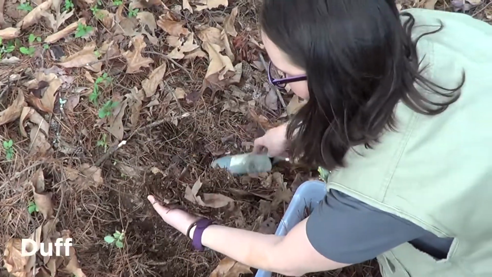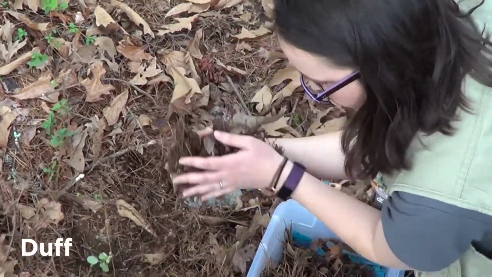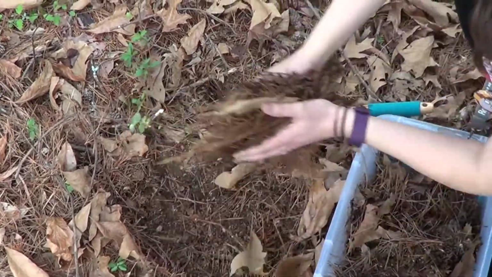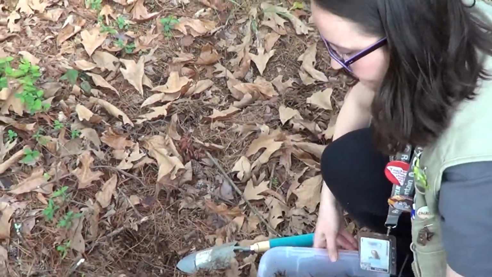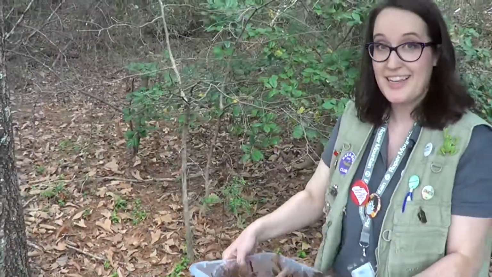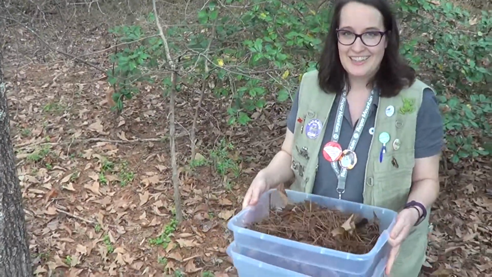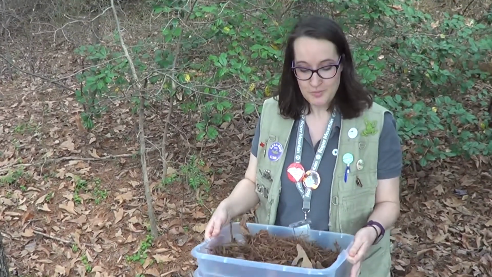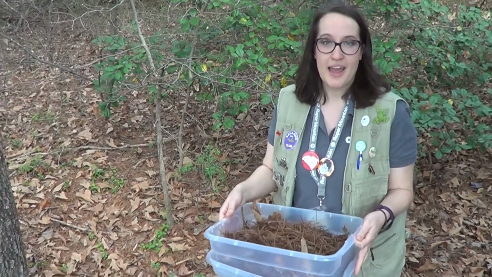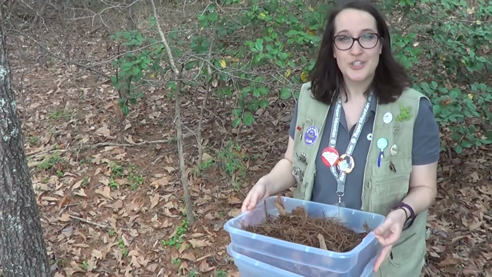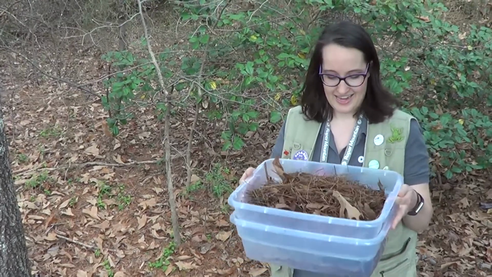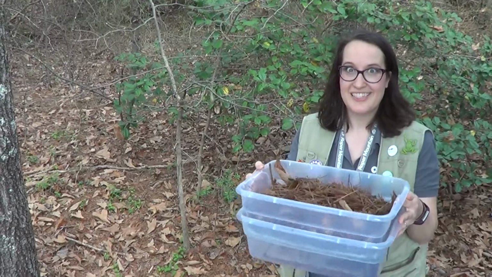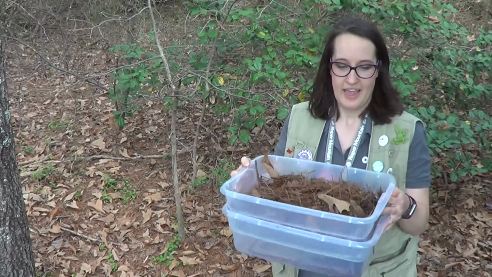So I'm going to take some of the duff. The duff is that good rich stuff that's breaking down. I'm just going to get dirty with my hands here. What I did is I took a bucket and I have a mesh at the bottom, and as you shake it, this leaf litter shake box, you might see some invertebrates fall through that mesh. Now you could make this yourself. You could use a paper bag with the mesh that you use for oranges and onions, and just tape it to the bottom with some duct tape, and put all your good stuff in there. Shake it out, and let's investigate.